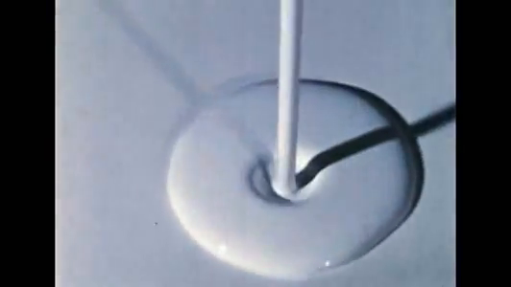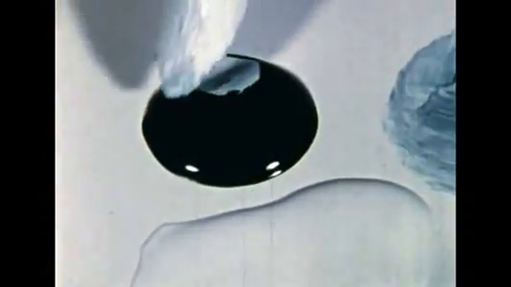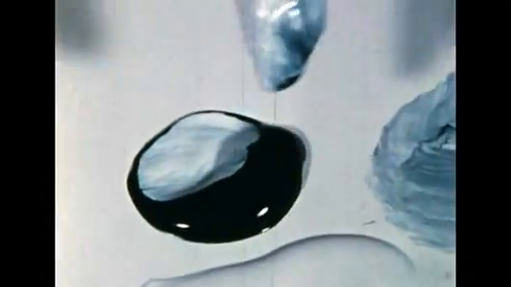Now let us see how values are created with paint. This is black, the darkest value. And this is white, the lightest value. See what happens when black is added to white. A small amount of black darkens the white. It becomes light gray. More black gives us a darker value of gray.